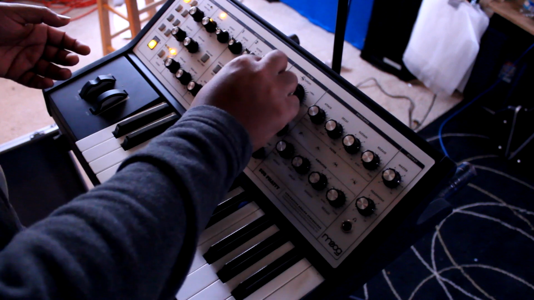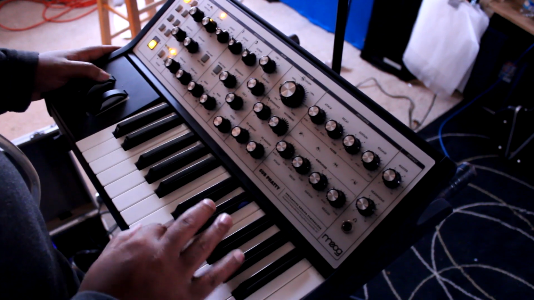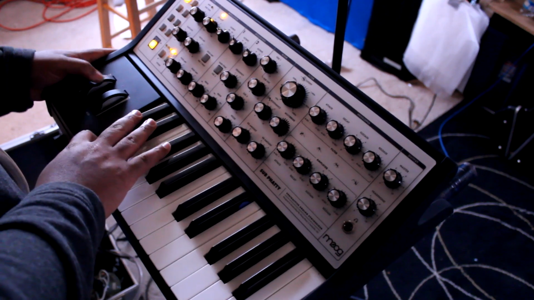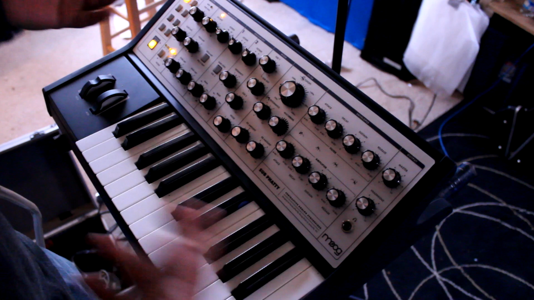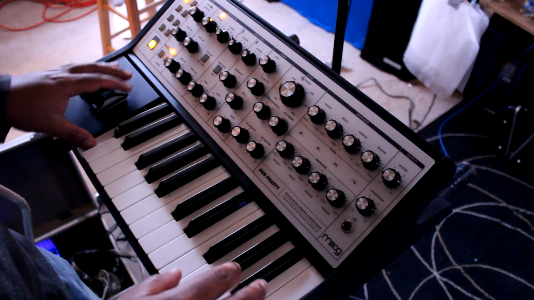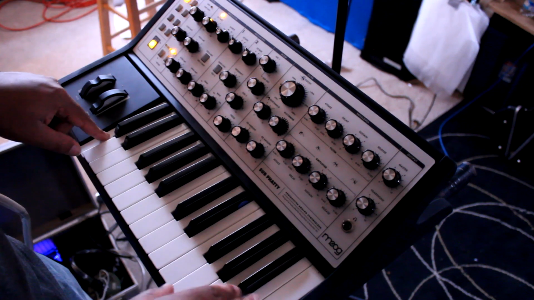Let's add a little sub oscillator to make it fat. And you can slide and have more fun with it. So let's slow down the glide rate.